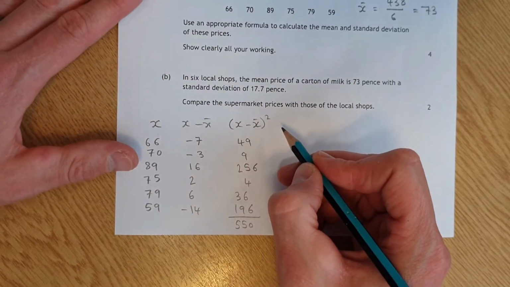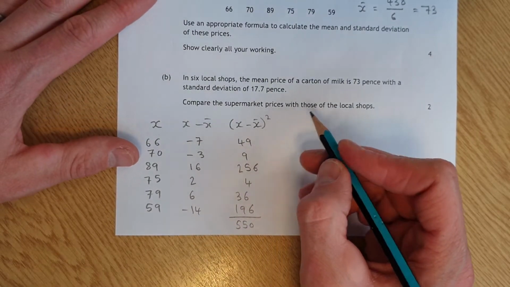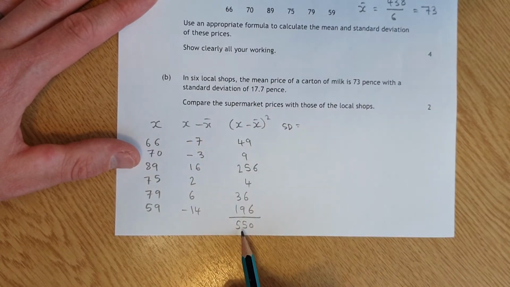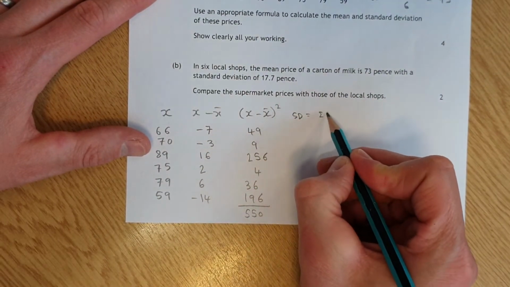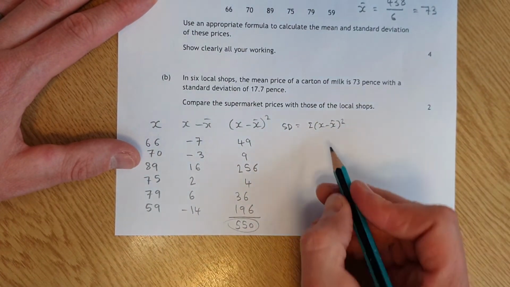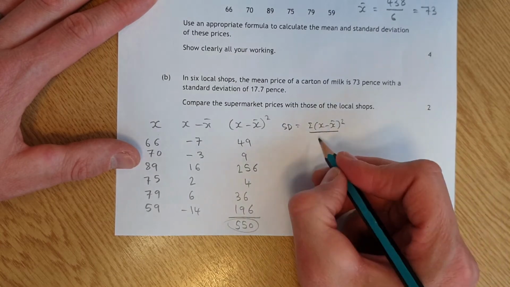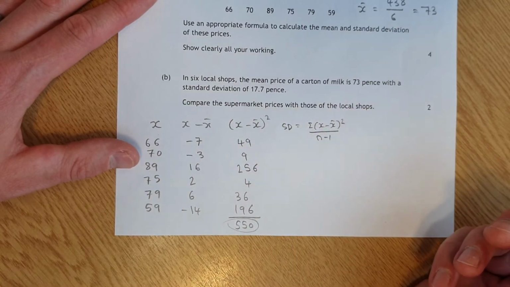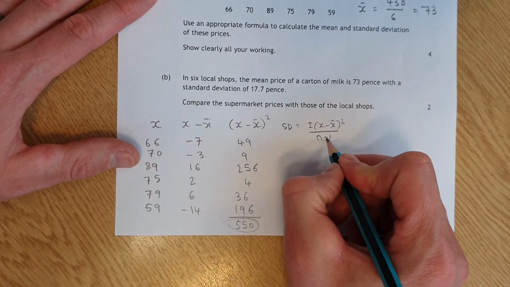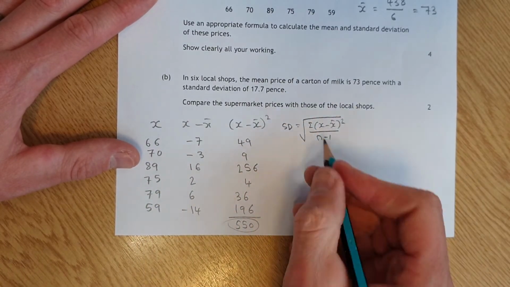So the standard deviation formula is in the formula sheet at the start of the paper. So we can apply that. So it's going to be the sum of x minus x bar squared, that's just this number here, the 550, divided by n minus 1. n's the number of items of data. Number of items of data, you've got 1, 2, 3, 4, 5, 6. That'll be 6 take away 1, and you square root the whole lot.